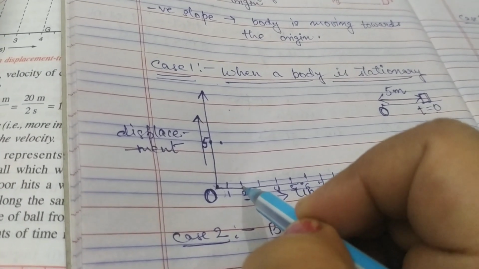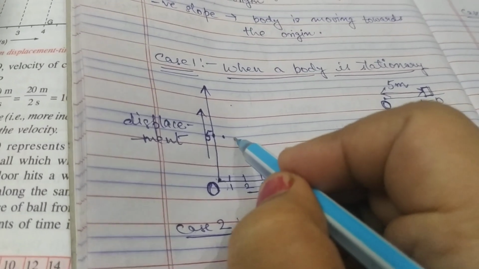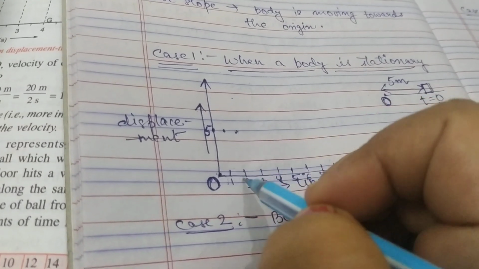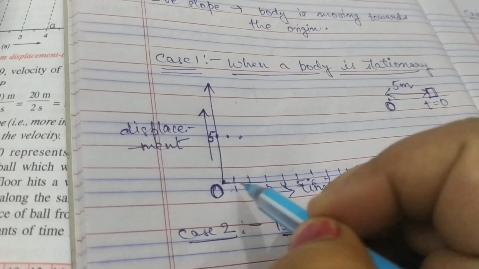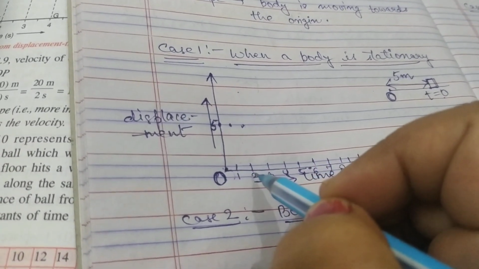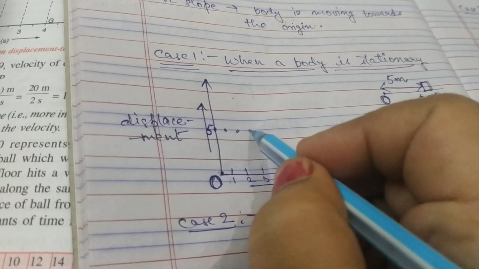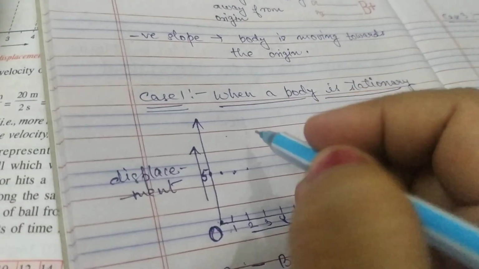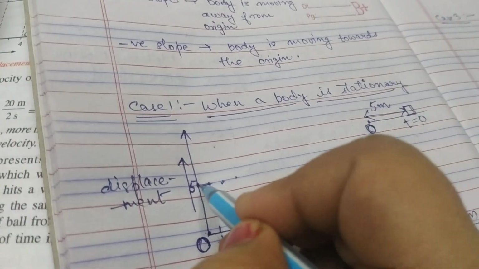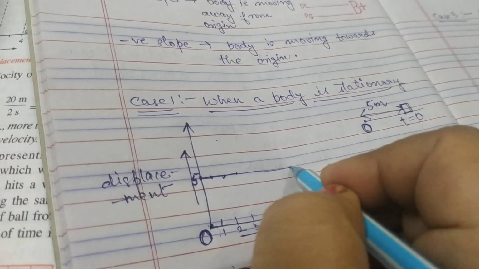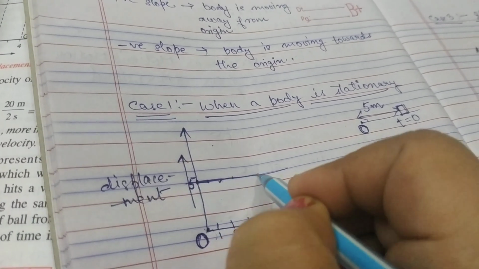At 2 second, what will be the displacement? Again 5 meter. This vertical distance will show us the displacement and horizontal distance will show us the time. At 3 second, again 5. So this is not changing. If we join these points, what is happening? We will get a horizontal line.